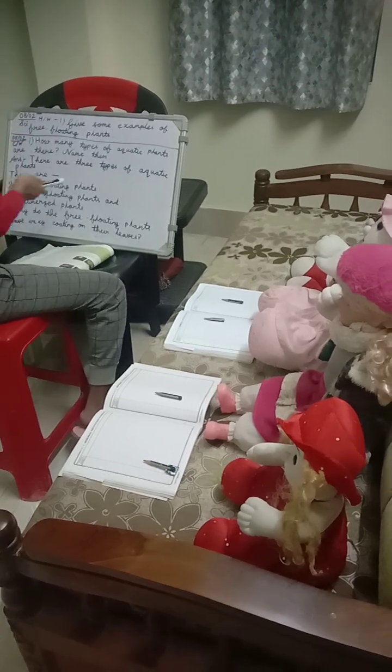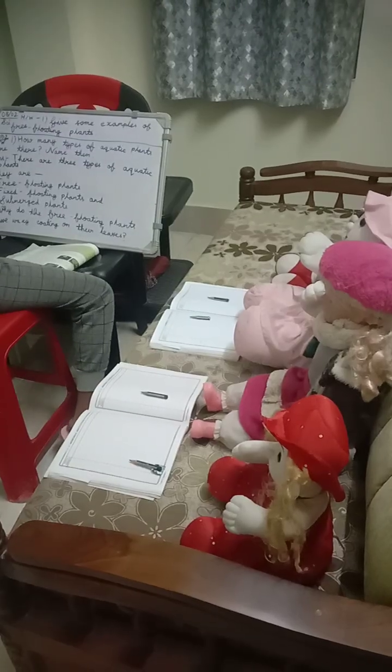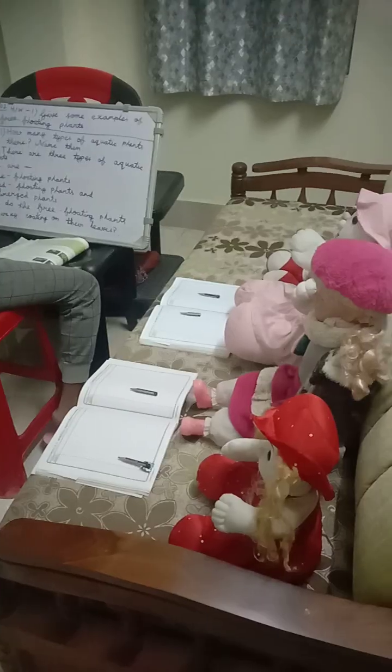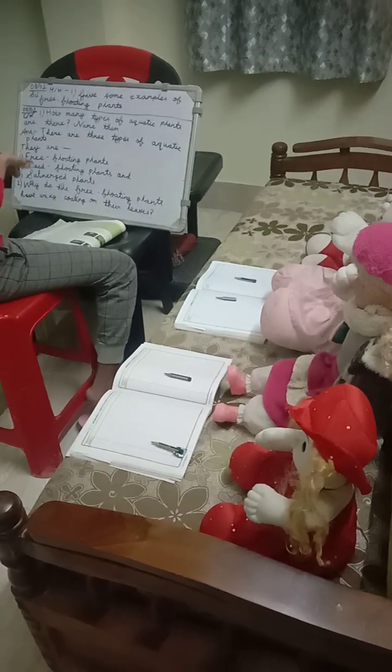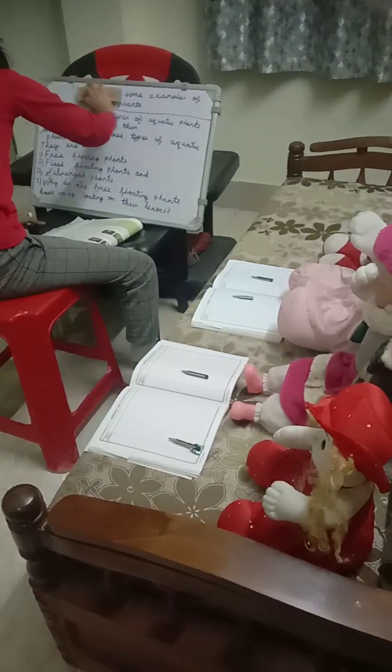So today's homework is to give some examples of free-floating plants. You have to write some examples of free-floating plants. Have all of you written the homework question? Okay, so I am done.